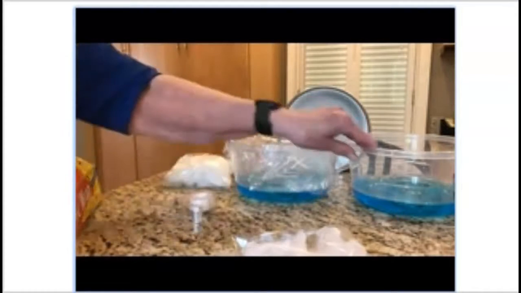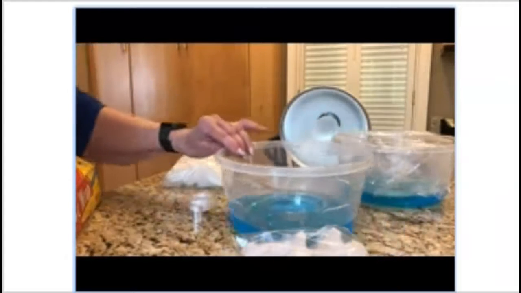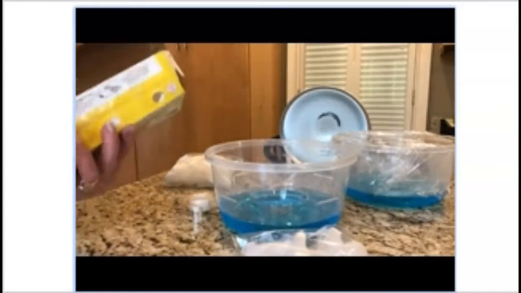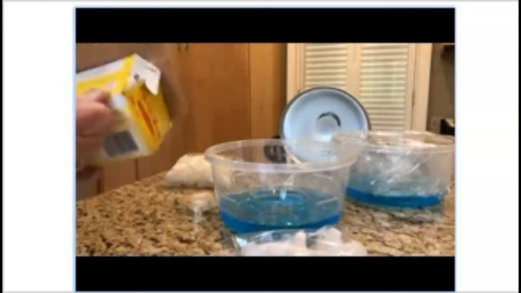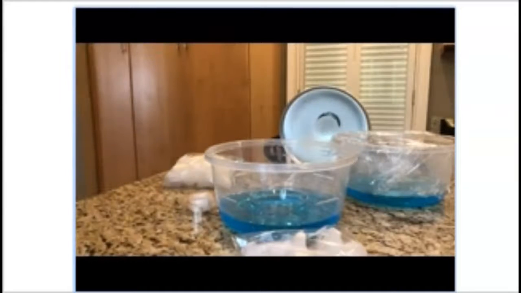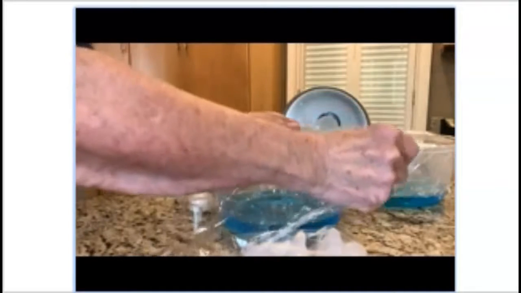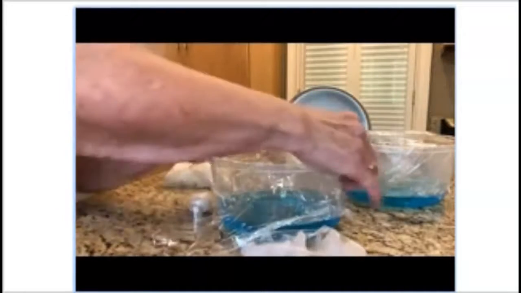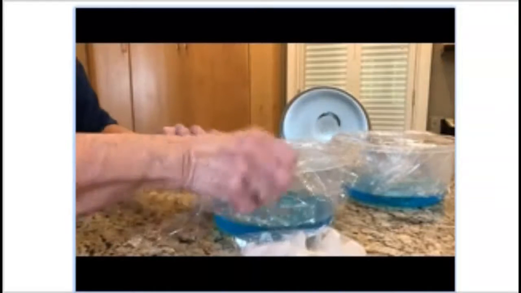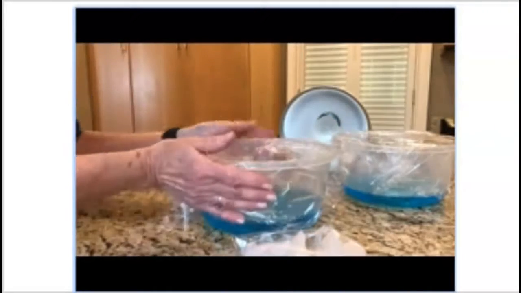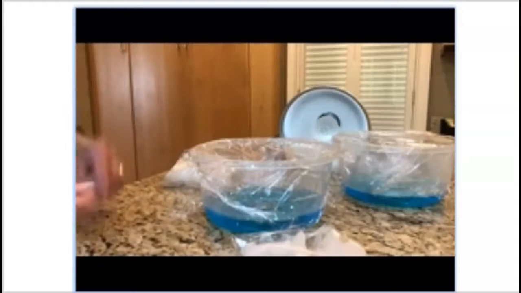Now I'm going to do the same thing to the other container. Again, they're the same size, same amount of water in each of them. I'm going to take another sheet of Saran Wrap and put it around the same way. Again, so that you have a divot in the middle. You just want it to be a little bit loose. All right, and I'm going to tape this one around.